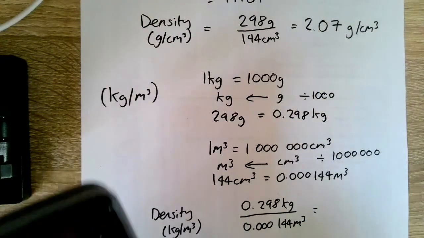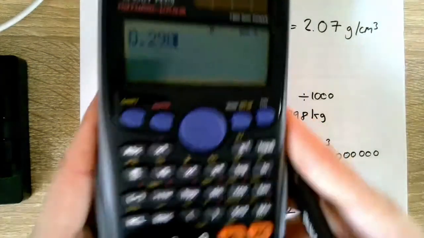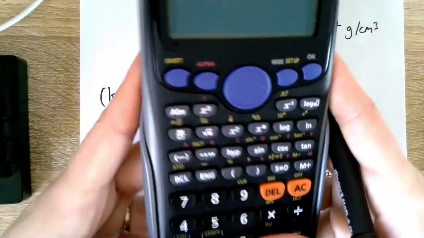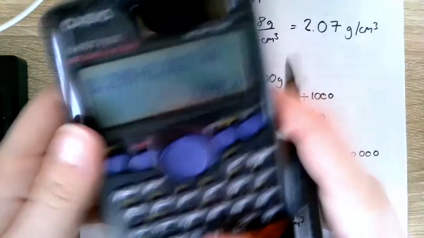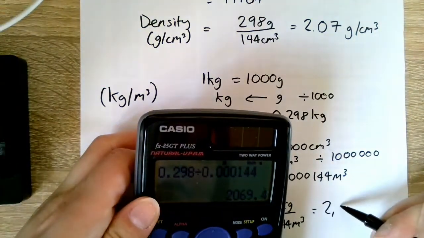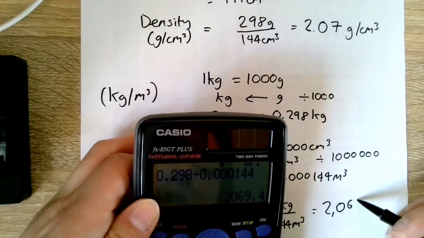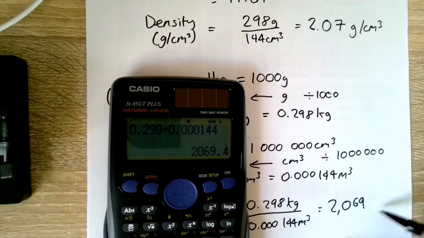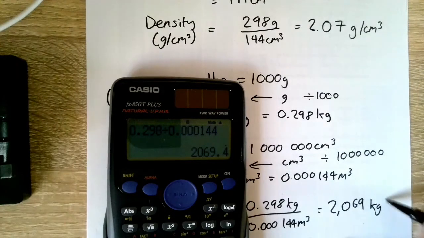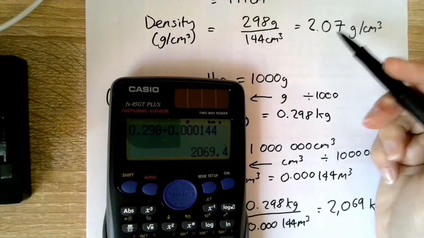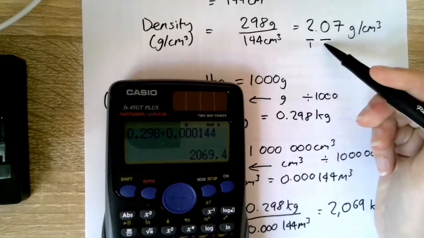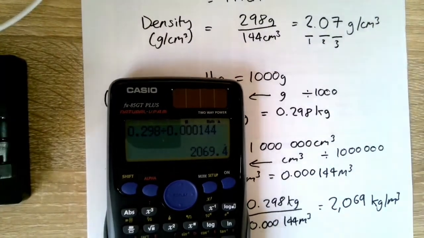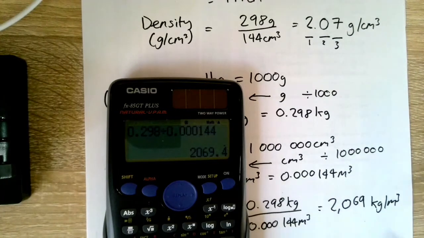So that's 0.298 divided by 0.0000144, and that comes out to be 2,069 kilograms per metre cubed. Here we only had 3 significant figures, so for consistency we could keep that the same.